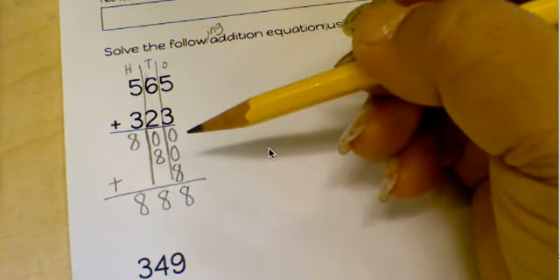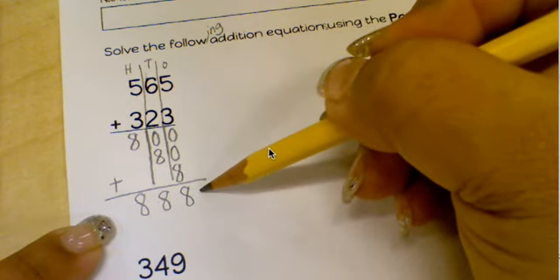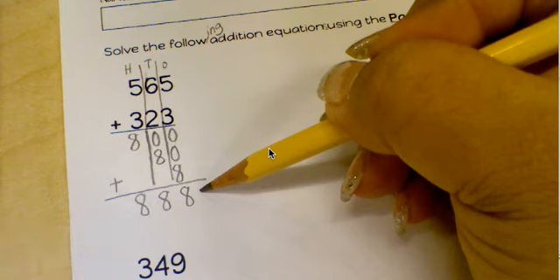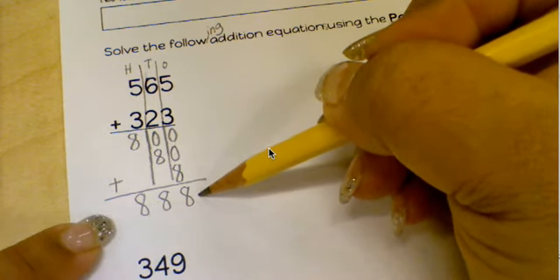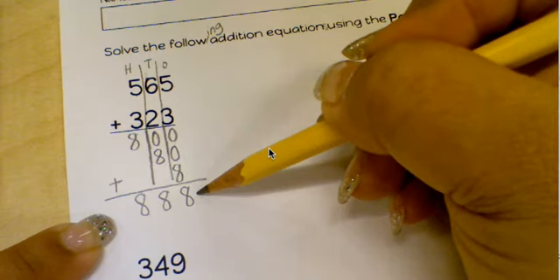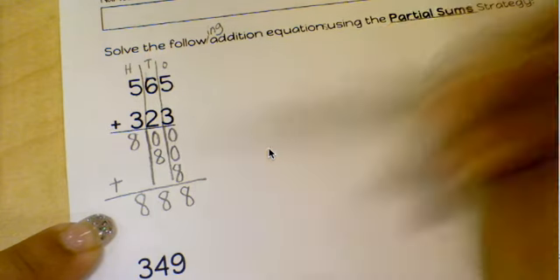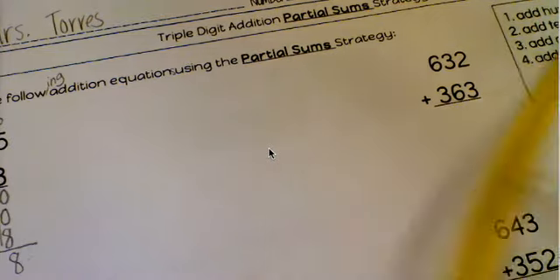Is 888 close to 900? Yeah, so much. So when you get your answer to your addition problem, you should always be asking yourself, this is the check that your mind does: Does my answer make sense? Is it logical? Yes. Okay. You'll have the rest of these problems to do this evening. All right. Great job.